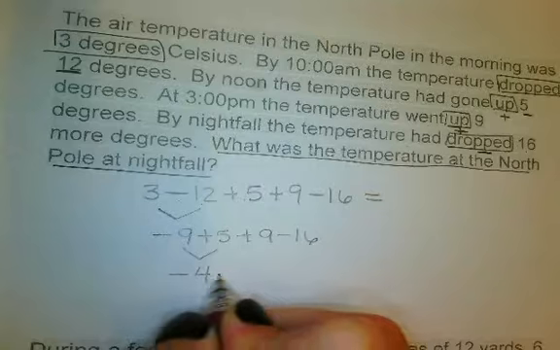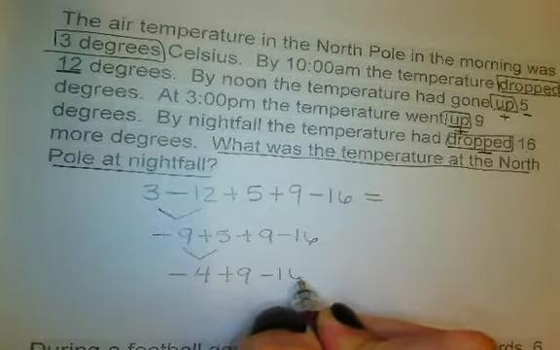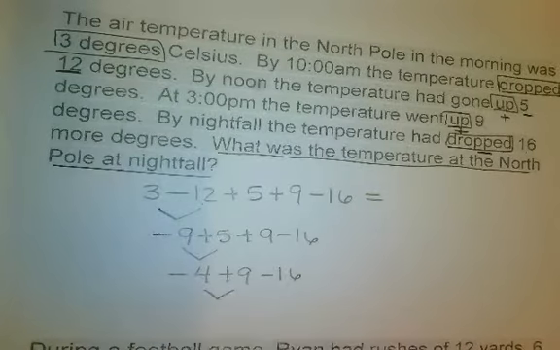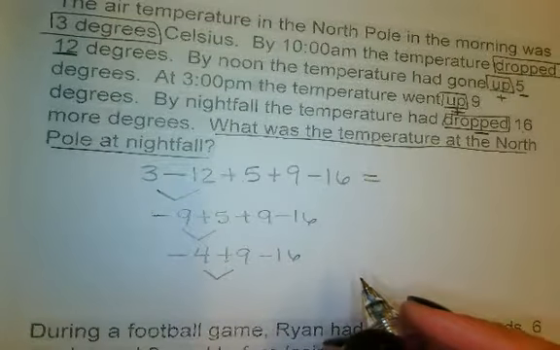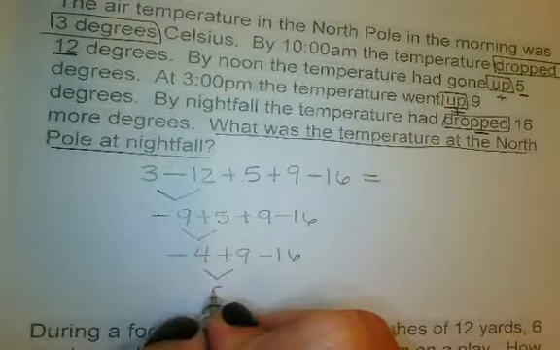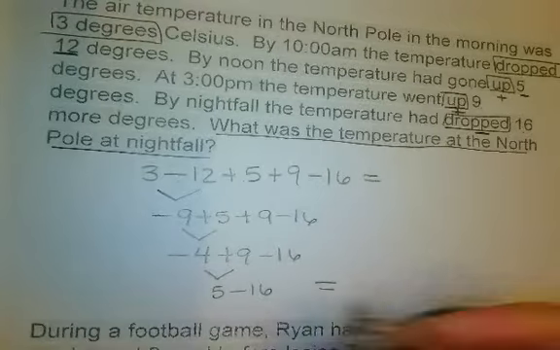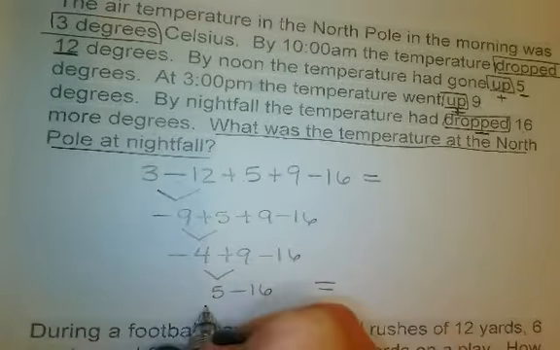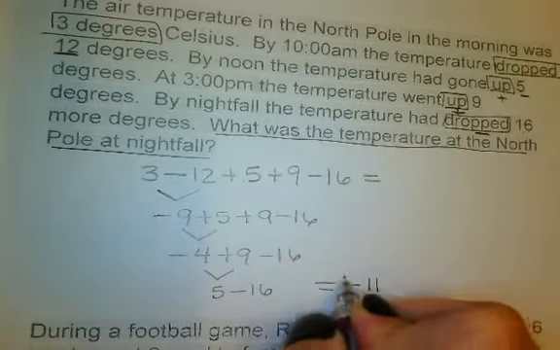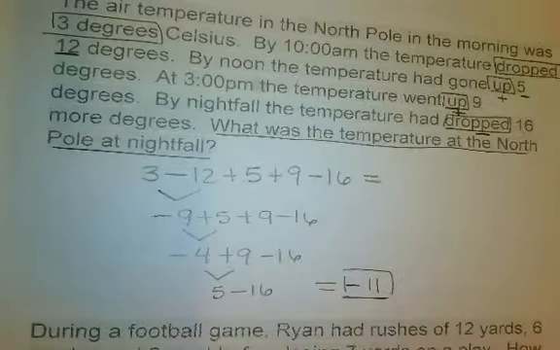So it's going to give us negative 4 plus 9 minus 16. Here we have a negative and a positive, so we're going to subtract again. That gives us positive 5 minus 16. So at nightfall, the degrees would be, well, 16 minus 5 is negative 11.